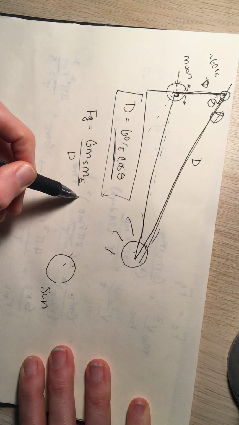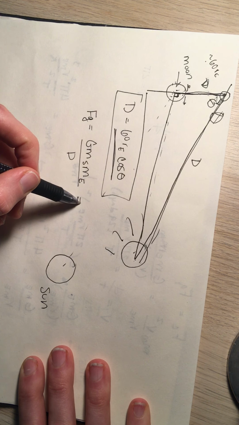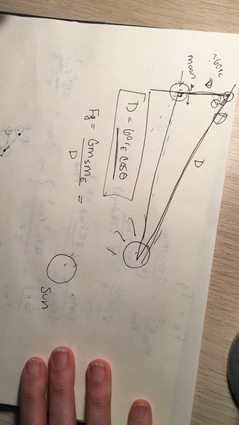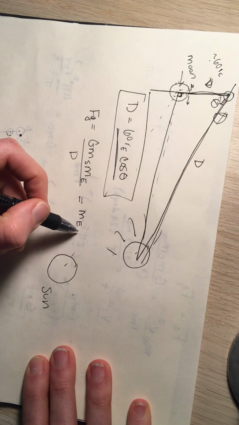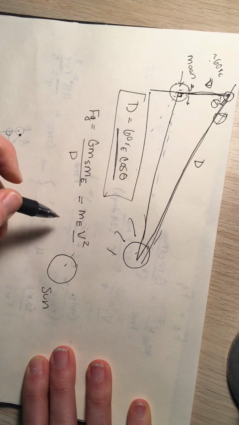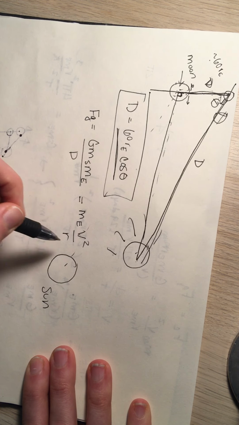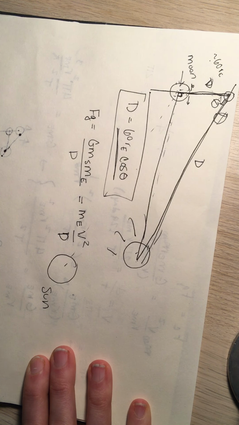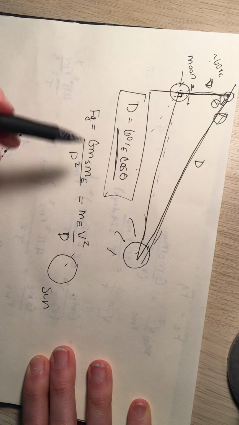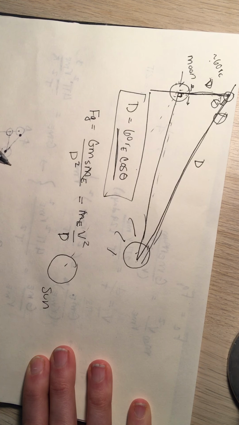If we set that equal to the centripetal force, we again get an expression for the mass of the Earth times the velocity squared over the distance between them, again d. Sorry, this d is squared. The mass of the Earth drops out.